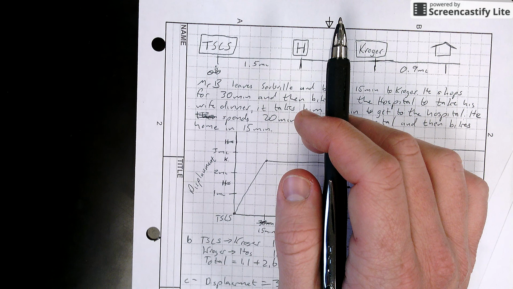So my speed is my displacement over my time. And then this was 2.6 miles over, in my case, 15 minutes.